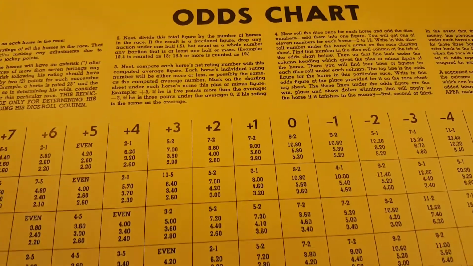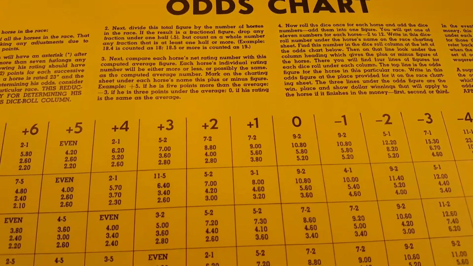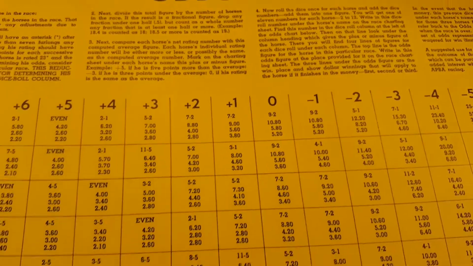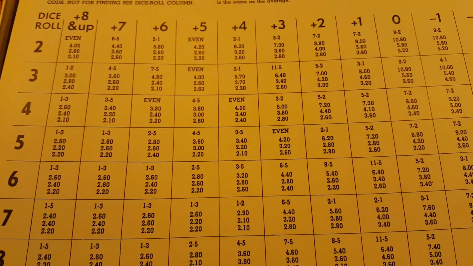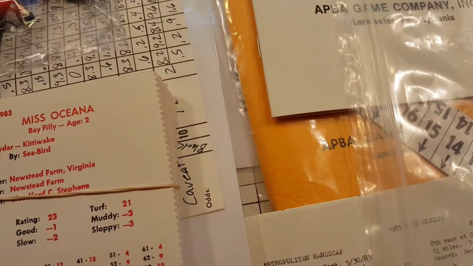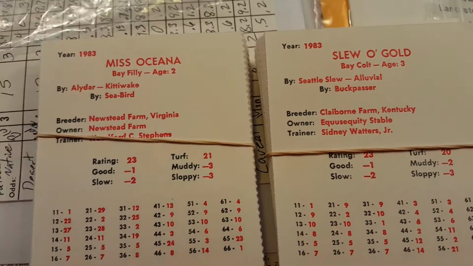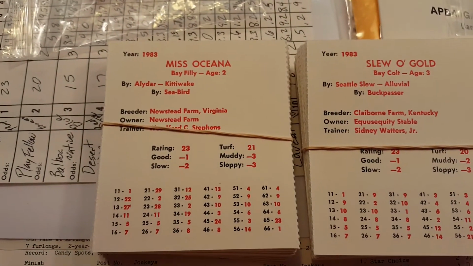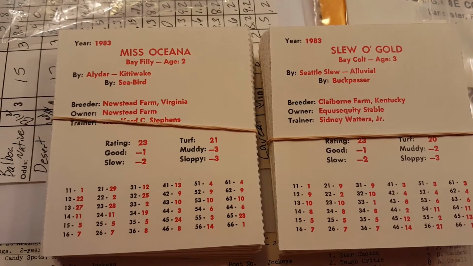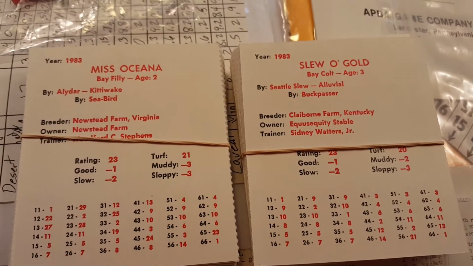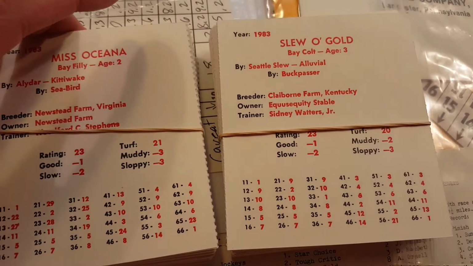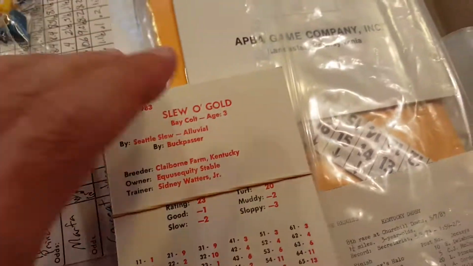If you want to figure odds, you don't have to. This is just an optional thing that you can use, kind of an added feature. Then, of course, you'll get your horses. Should come with horse cards. There's about 110 cards, I believe, from 1983 in this one. I think I counted them out. It was like 110-ish, something in there.